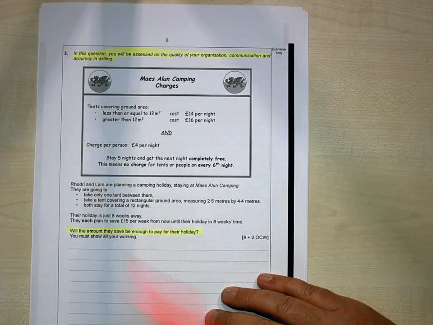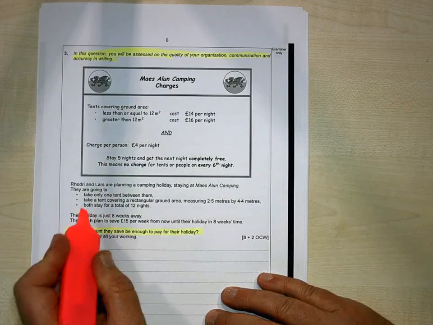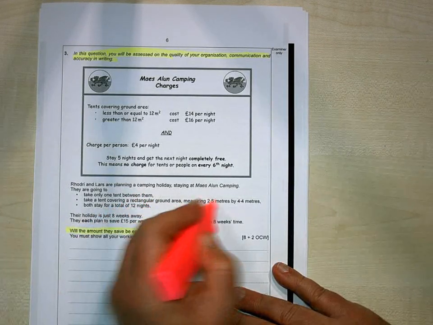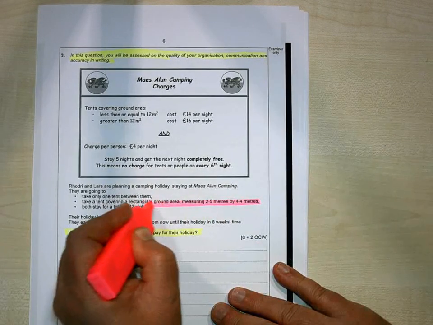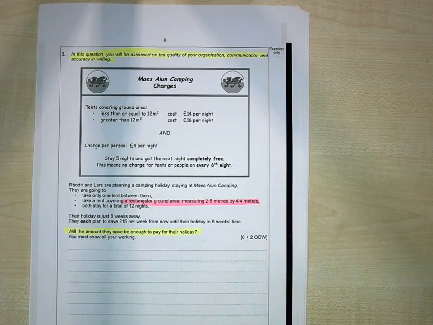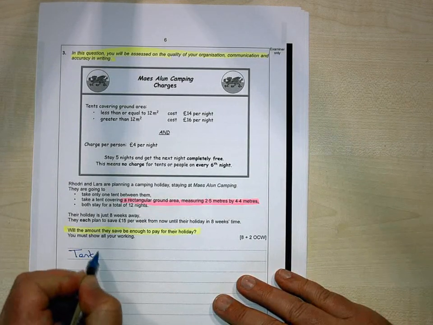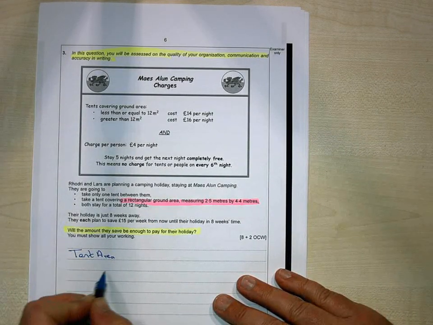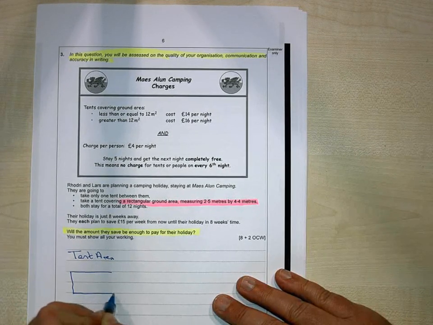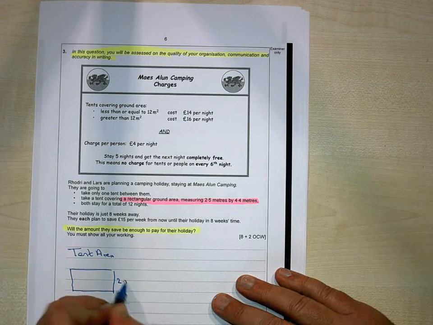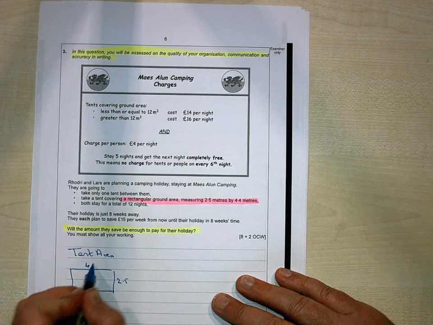They're only taking one tent between them, and the tent that they are taking is covering a rectangular area of 2.5 by 4.4. Now, a diagram may help you, it may not.